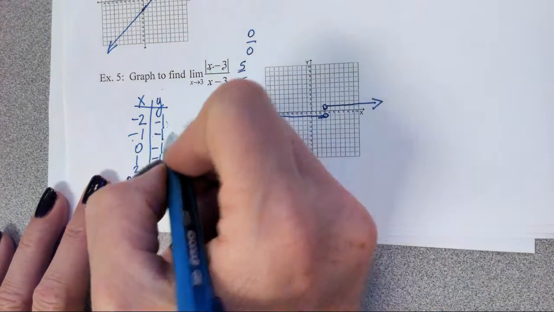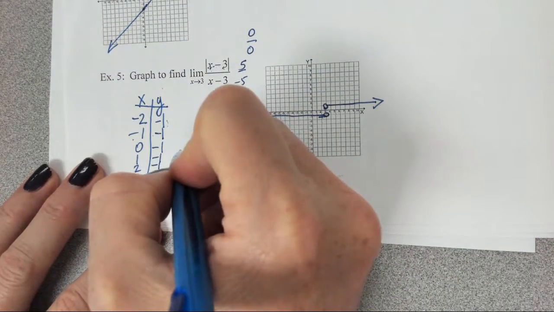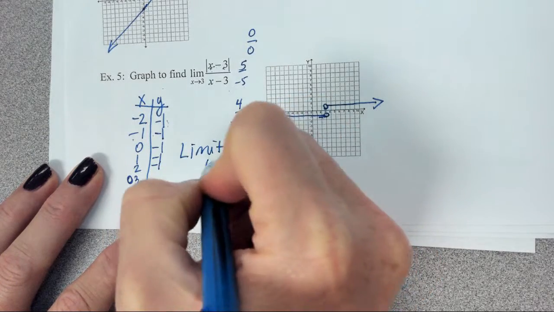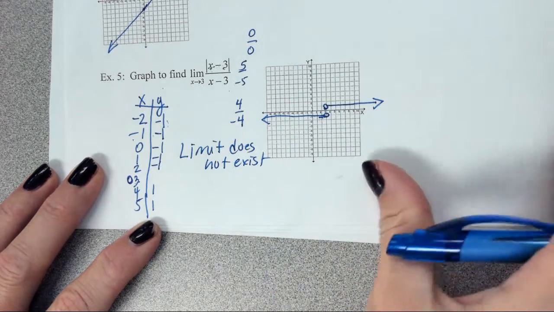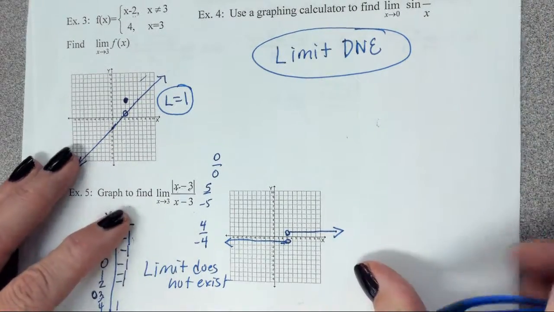We're going to say then that the limit does not exist. So when we have a big gap like that, that's another time the limit does not exist. When we had that graph that was so sporadic, that was another place the limit does not exist.